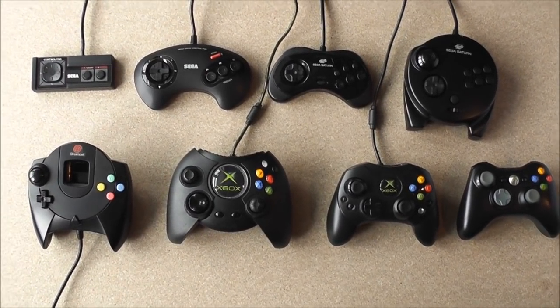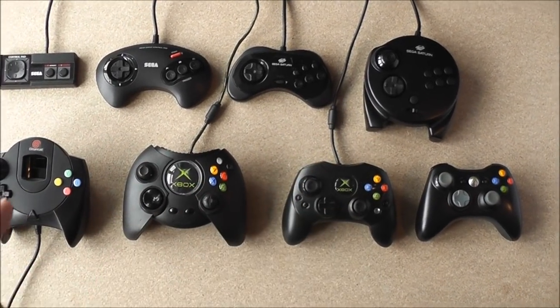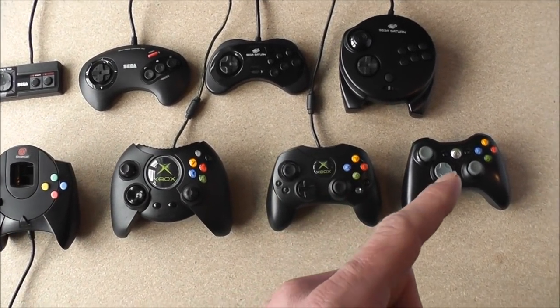So what I'll be doing is I'll be taking a look at the Master System controller and seeing how we've gone from there all the way up to the current generation 360 controller.